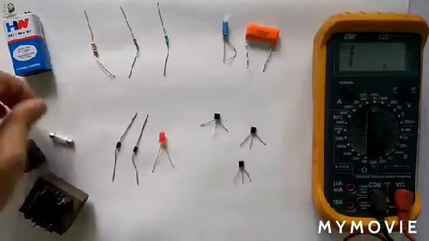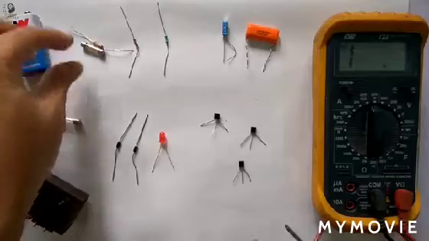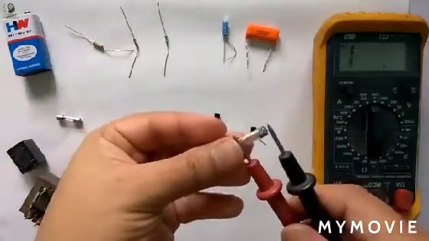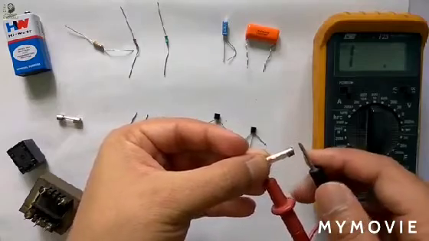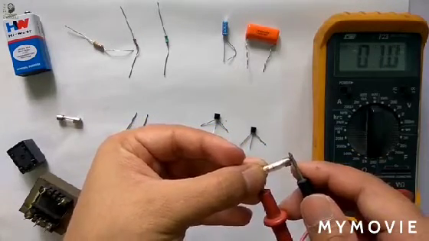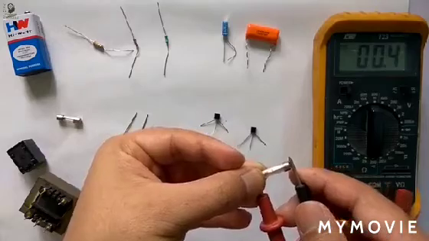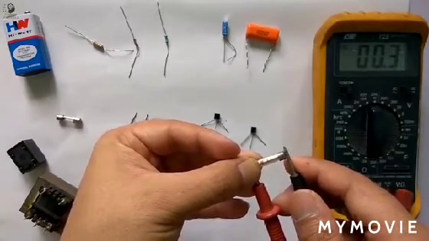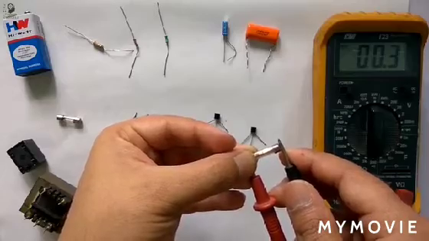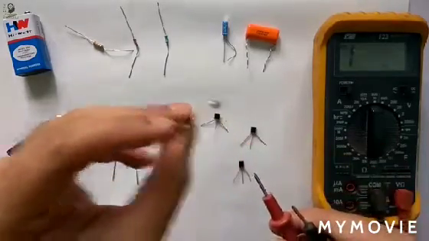Now first I am going to check the fuse with the help of this multimeter. As you can see, I am connecting the two leads with the two terminals of the fuse, and I am getting a beep sound and it's showing 0.3. So this beep sound indicates this fuse is okay.